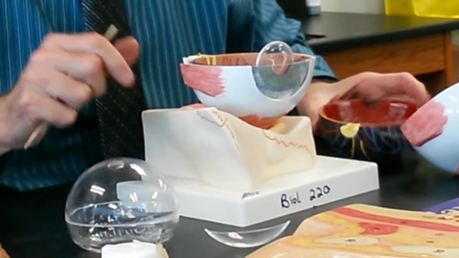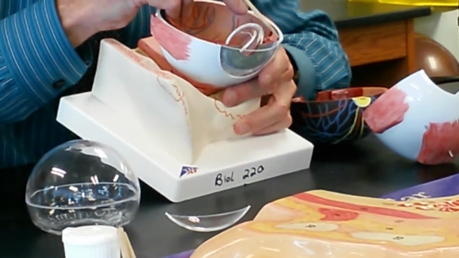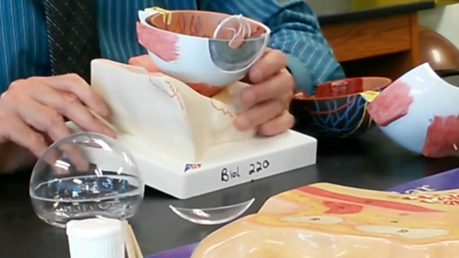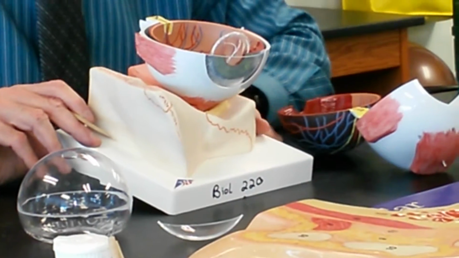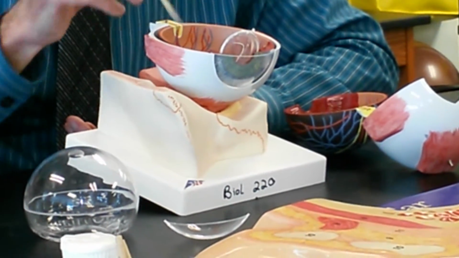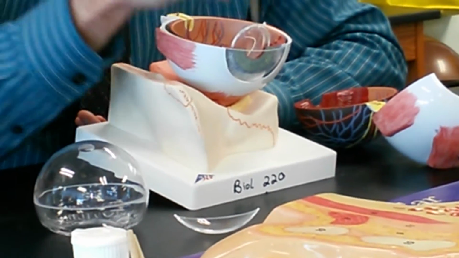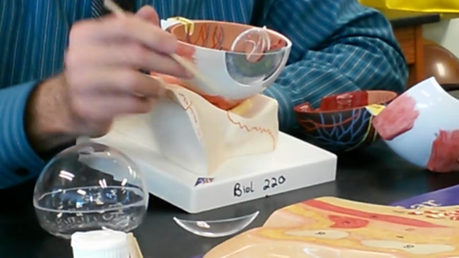Now see those little dots here, there in the sclera, and there in the sclera? They're holes. That's actually a little vein called the scleral venous sinus. So the point is, those ciliary processes produce aqueous humor 24/7, going into the front of the eye.